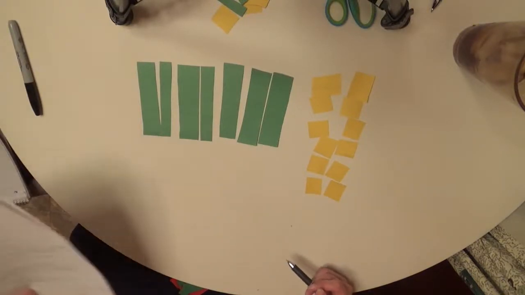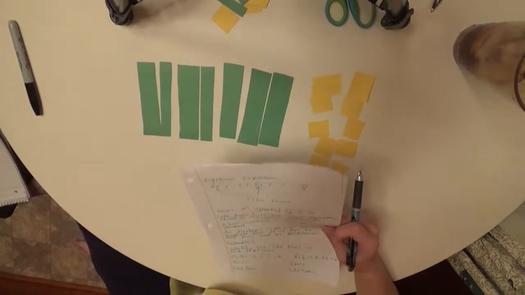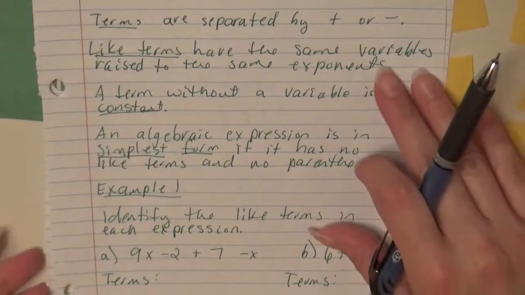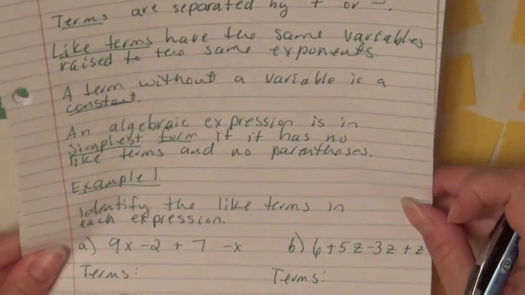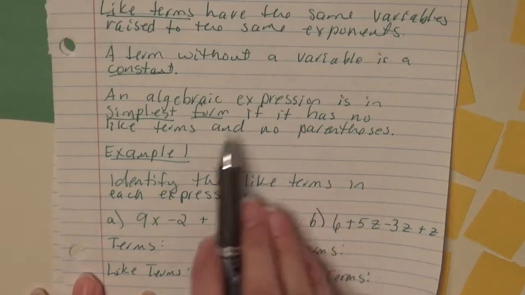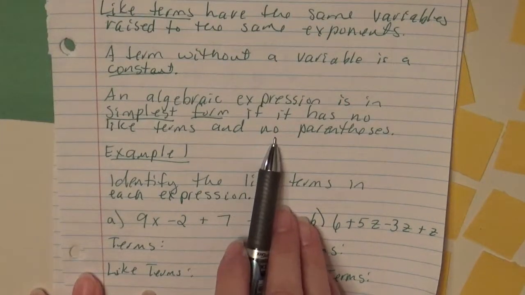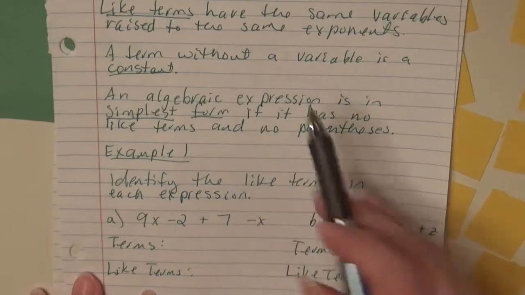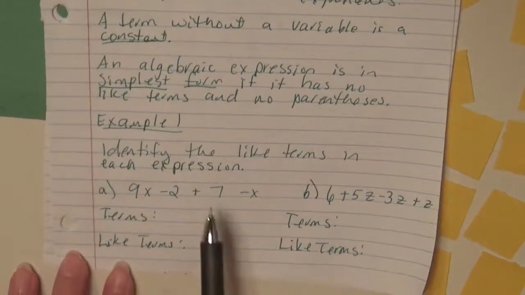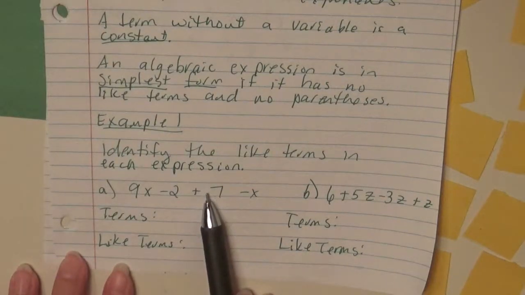Alright, now let's look at the rest of the page. An algebraic expression is in simplest form if it has no like terms and no parentheses. And we just showed what simplest form would look like using the tiles. Let's look at example 1. It says to identify the like terms in each expression.